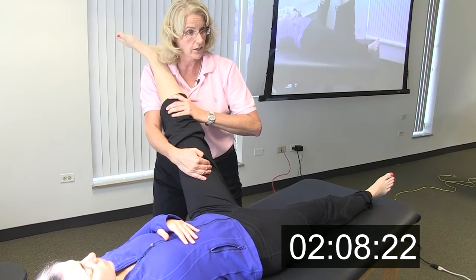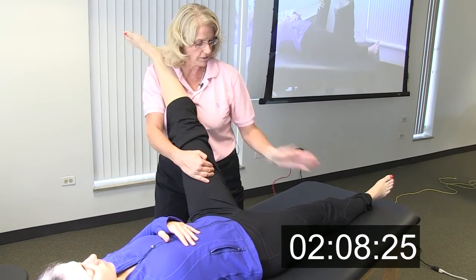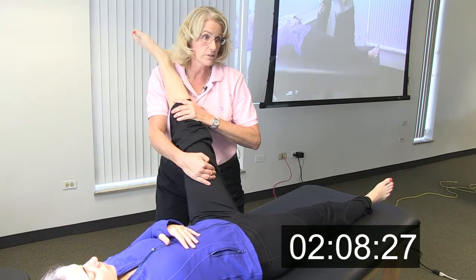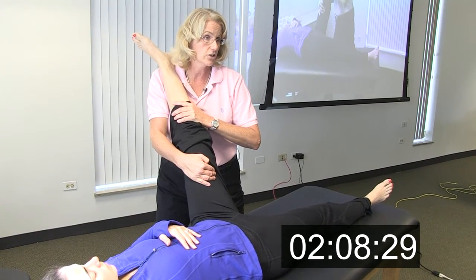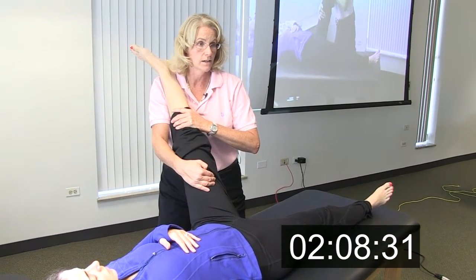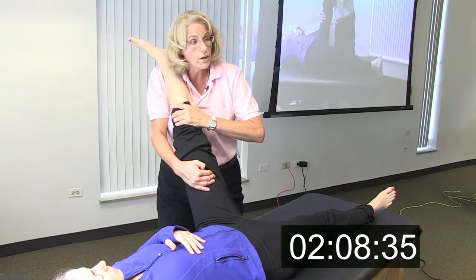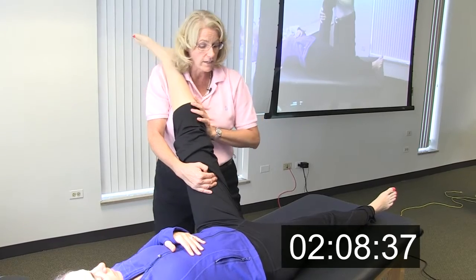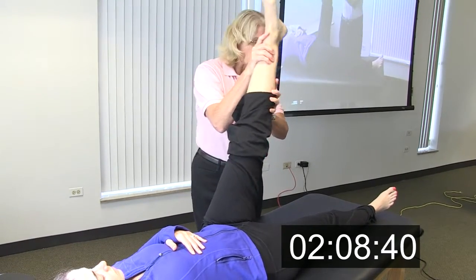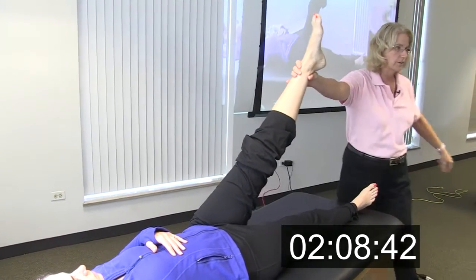Go to the new barrier, okay, roll your leg in, bring this leg toward that leg, go. So I'm resisting extension, adduction, internal rotation, relax. Moving into flexion, abduction, external rotation, with traction, and so on. And I'd be working from here, and from here, and from here, and gradually I walk around the table.